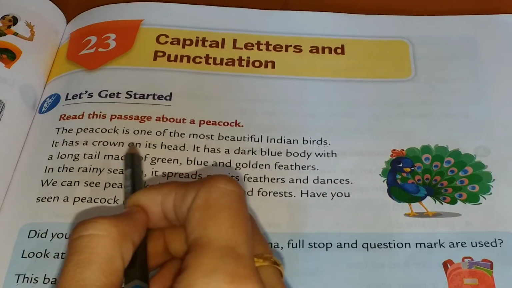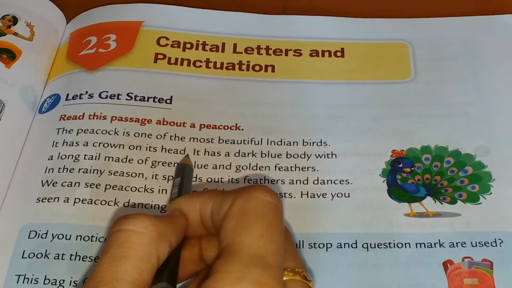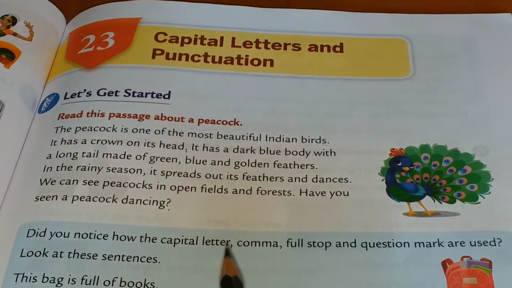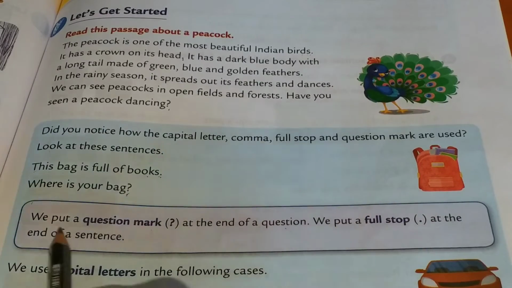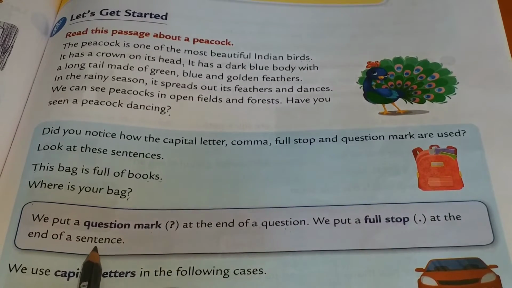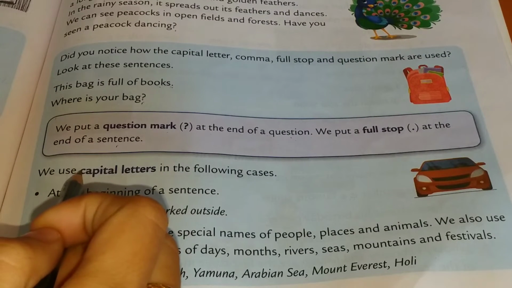It has a crown of its head. So where is the sentence ending? Over here. That's why a full stop is put over here. So children, we put a full stop at the end of a sentence. Okay? Now children, pay attention over here.